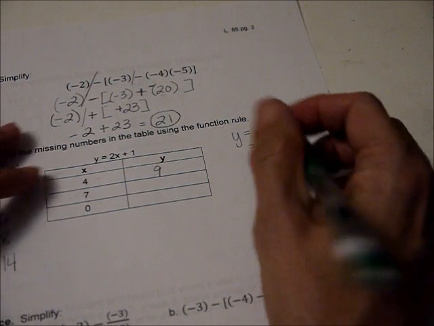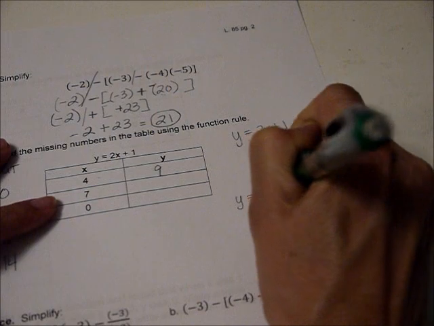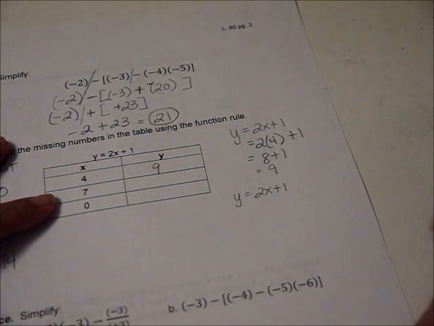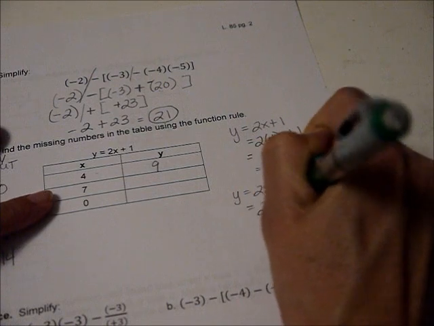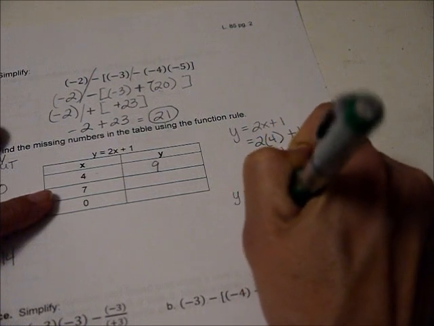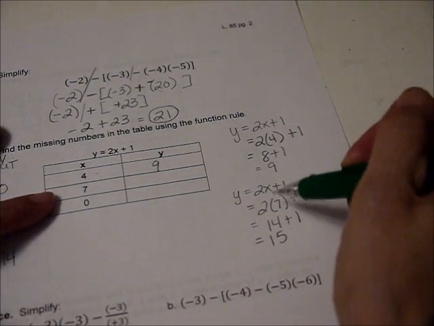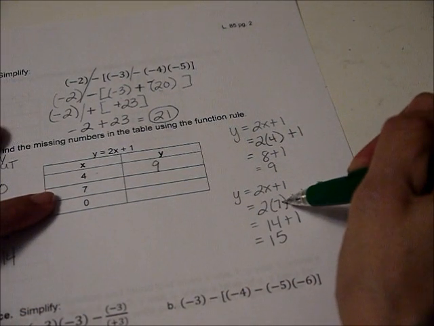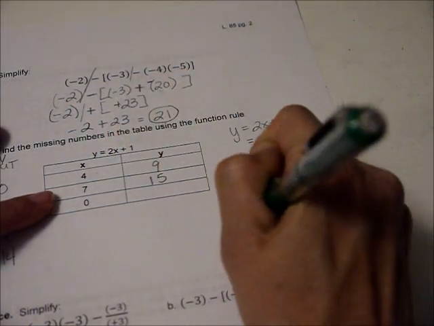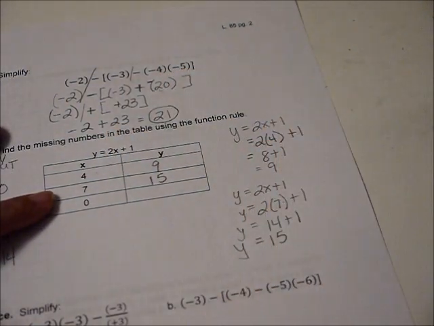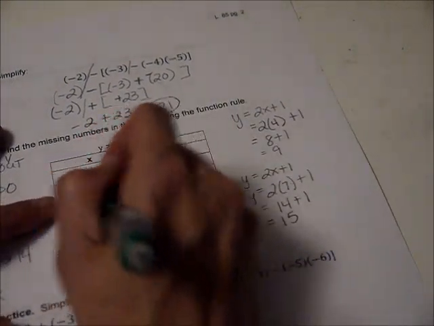Okay, now let's do it for 7. Y equals, again, here's the rule, the function rule. So we're going to do 2 times 7 plus 1 equals 14 plus 1 equals 15. So when our input is 7, our output is 15. Our y equals 15. Okay? The last one would be 0.